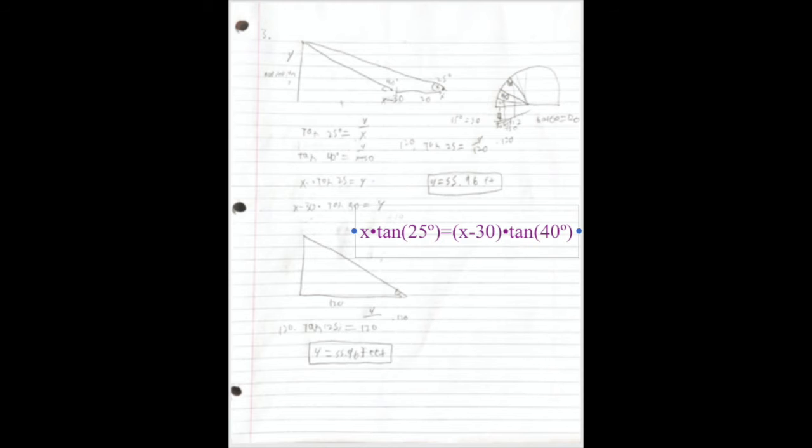The next thing I'm going to do on the right-hand side is distribute the tangent of 40 degrees. So into the x minus 30, I get x times the tangent of 40 degrees minus 30 times the tangent of 40 degrees.